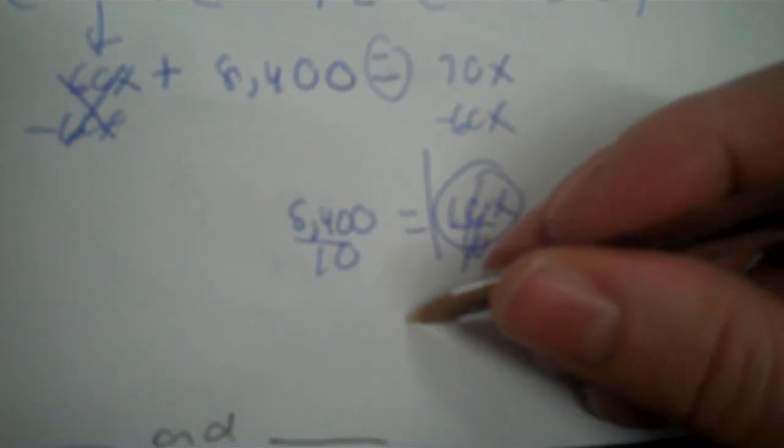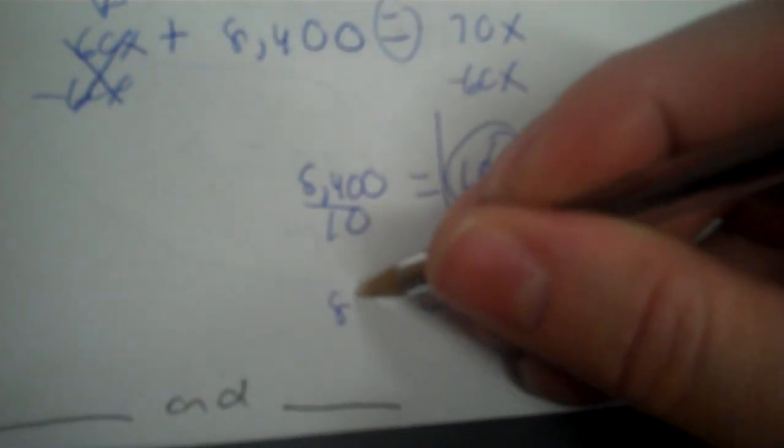Then you divide by your 10 to get your x by itself. And 8,400 divided by 10 is 840. So 840, that's your first one. So these x's, both of them are 840. So 840 plus 140 is 980, so that's 980 miles, and then this would just be 840.